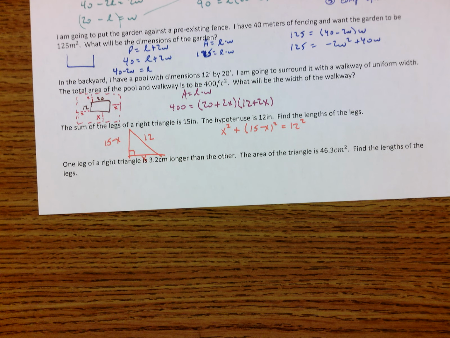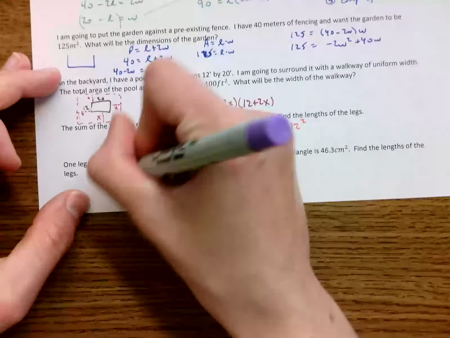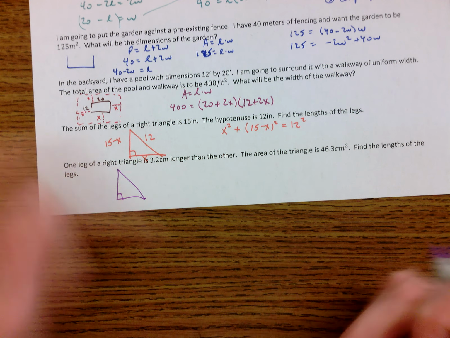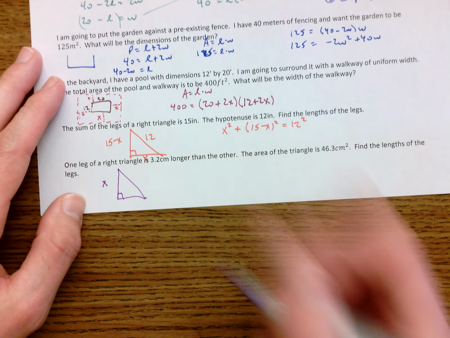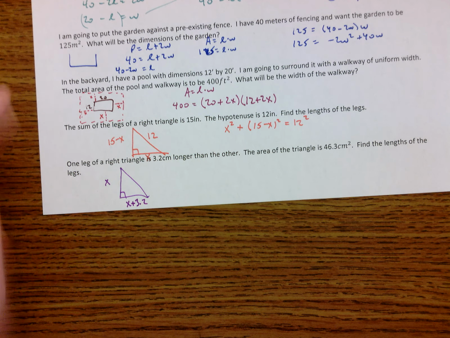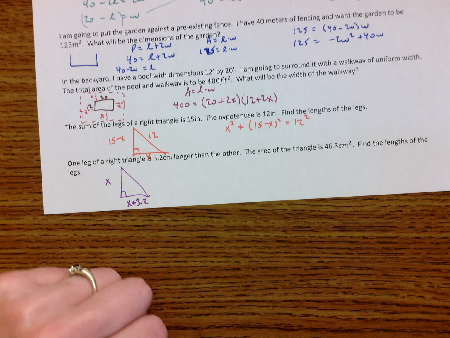All right, and then the last one: a leg of a right triangle is 3.2 centimeters longer than the other. We've got the area of the triangle. We want to find the length of the legs. Okay, so if I'm thinking about what my picture looks like, we know that one leg is 3.2 longer than the other. So if this is x, this one is x plus 3.2. So 3.2 longer than the other one.